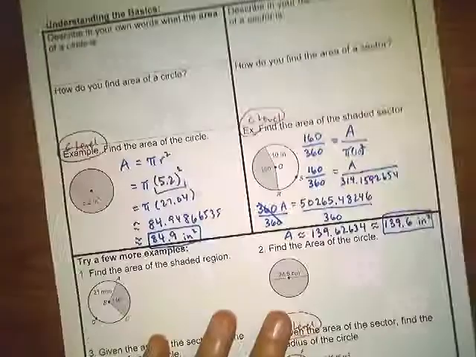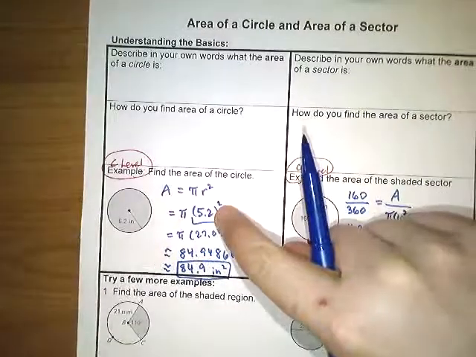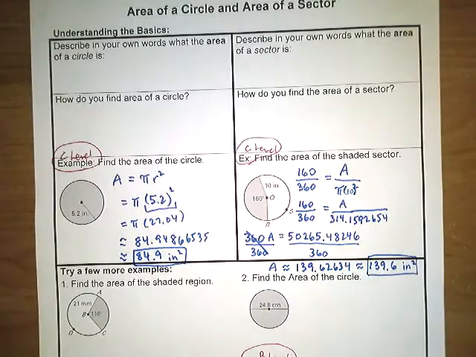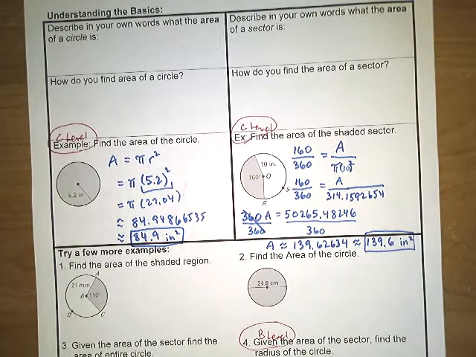Okay, so that's what the C level looks like. There's 3 examples. 1, 2, 3. Okay? So if you know these 3 concepts, if you can do these 3 problems that we just did, you'll be able to successfully navigate the C level on the test tomorrow.